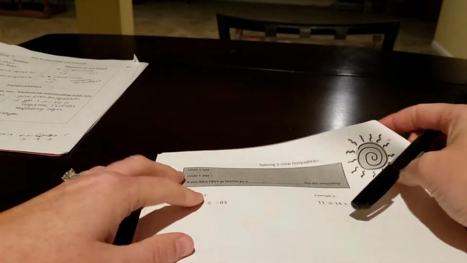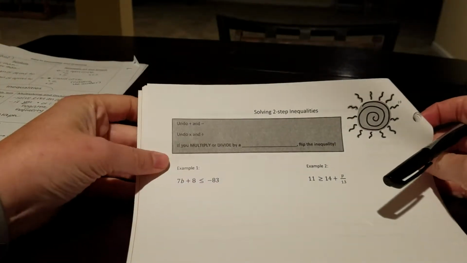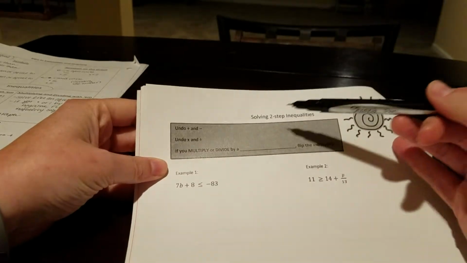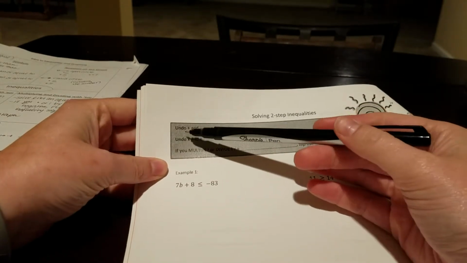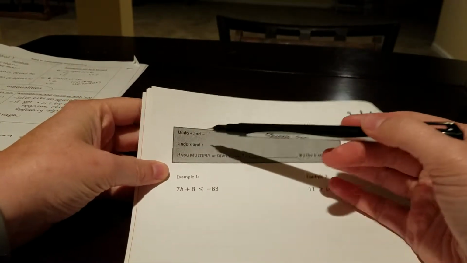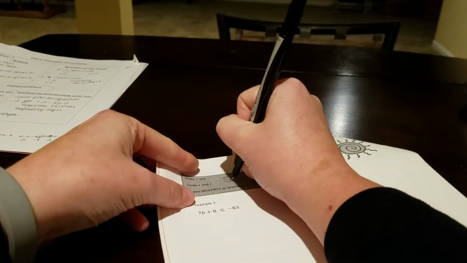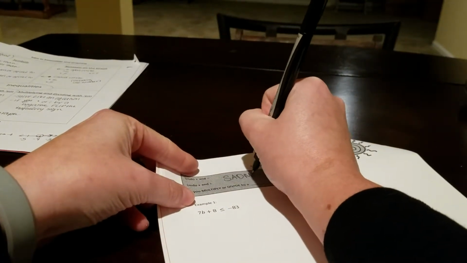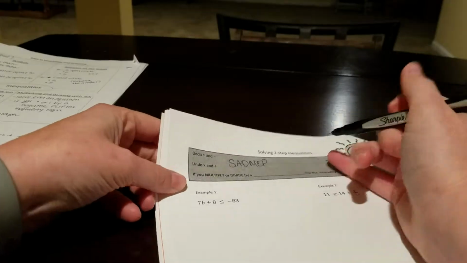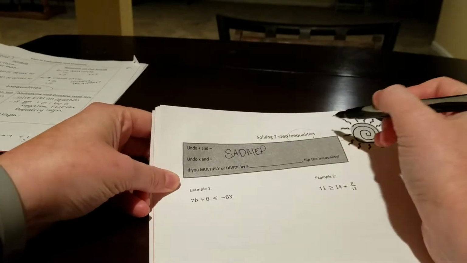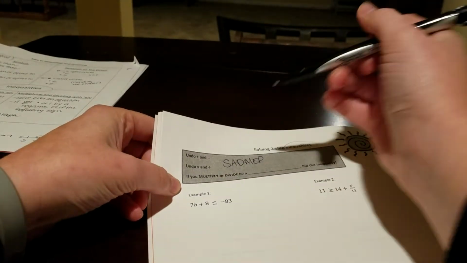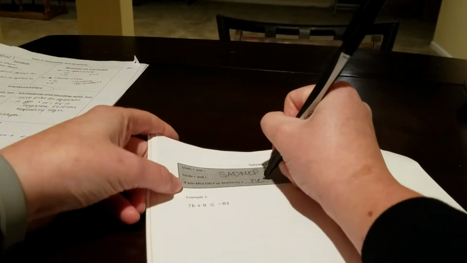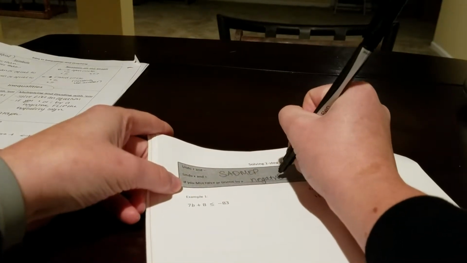So this lesson talks about solving two-step inequalities. Just to remind you, when we solve two-step equations, we would undo the adding and subtracting, then undo the multiplying and dividing with that SADMEP. Remember, we're doing PEMDAS backwards. And the only thing that changes with inequalities is if you multiply or divide by a negative, you have to remember to flip the inequality sign.